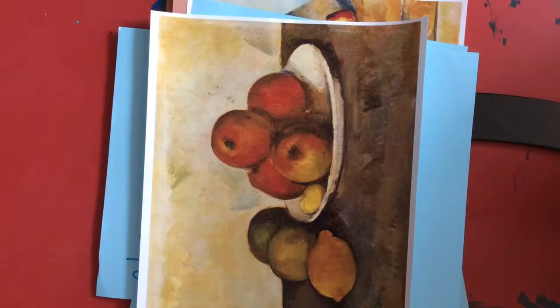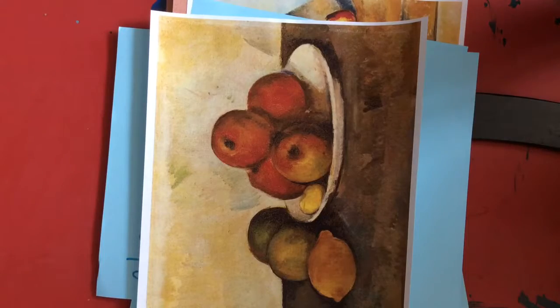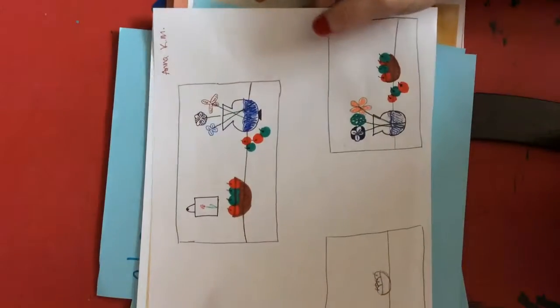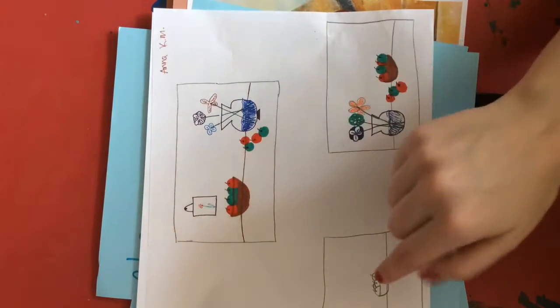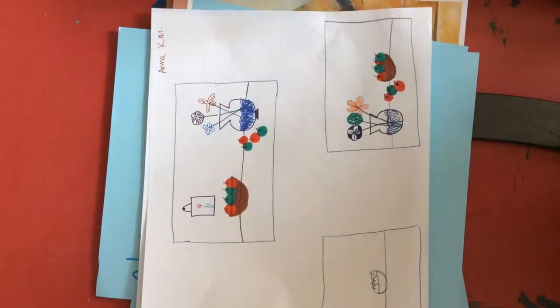Today we are going to talk about still life drawings. By the end of today, I'd like you to have a sketch that shows at least 3 different options of what you want your still life to look like.